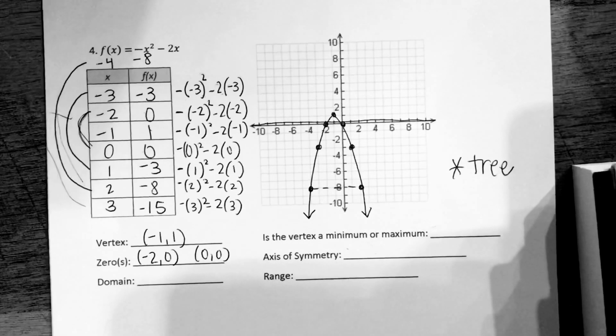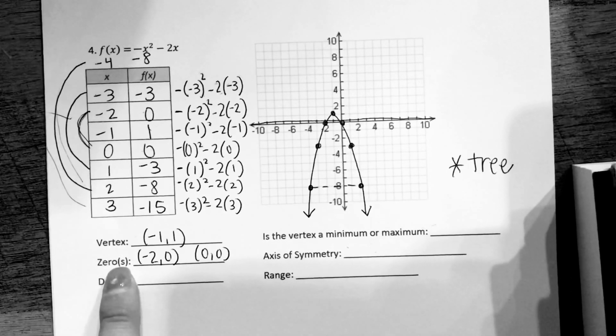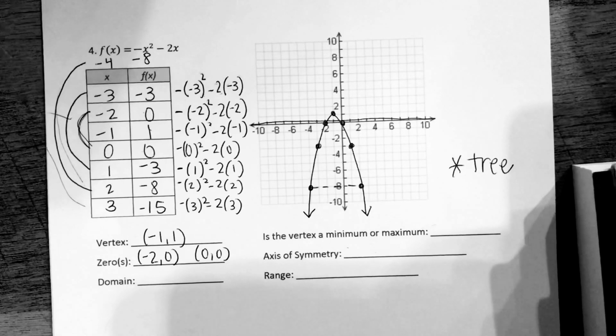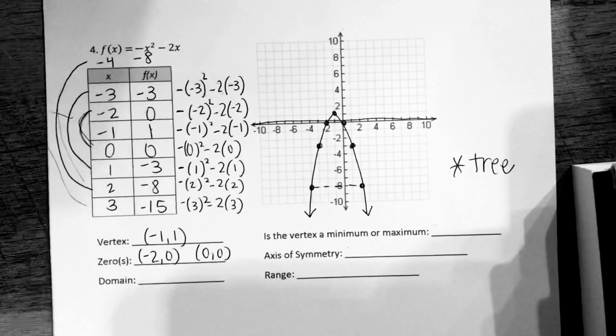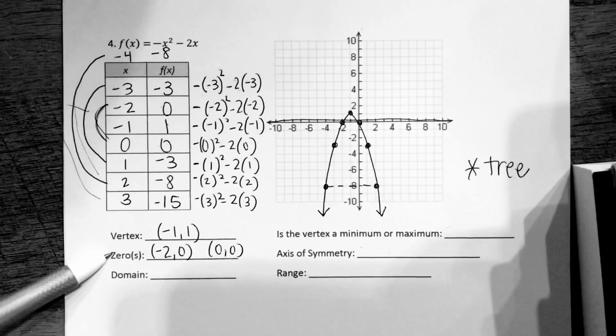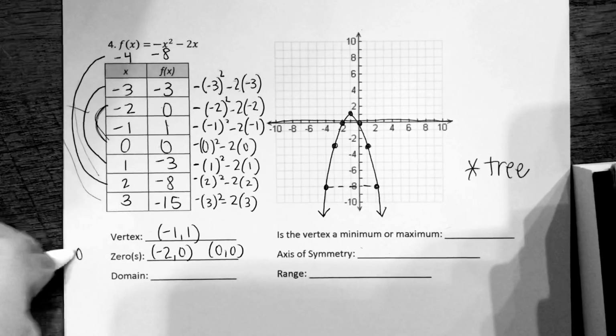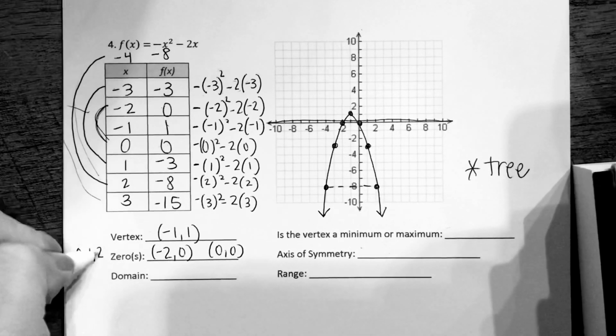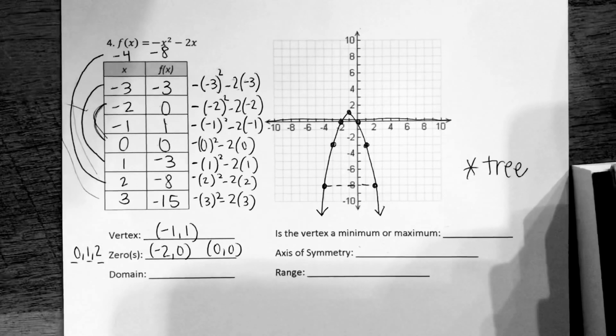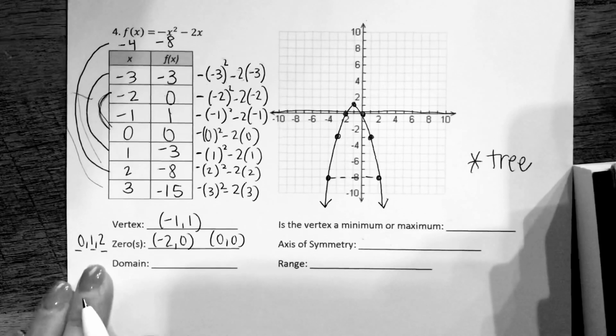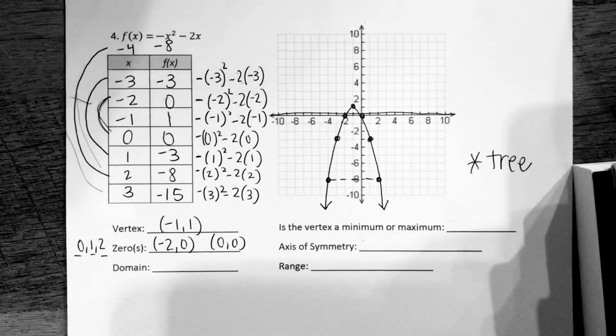It is important to note these are where they cross the x-axis. I am not going to then go figure out where it crosses the y-axis and include it as well. The options for zeros: you could have no zeros, you could have 1 zero, you could have 2 zeros. Please don't ever give 3 zeros as an answer, because that is not something that a quadratic function will have.